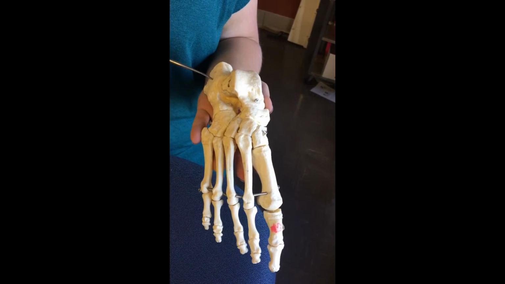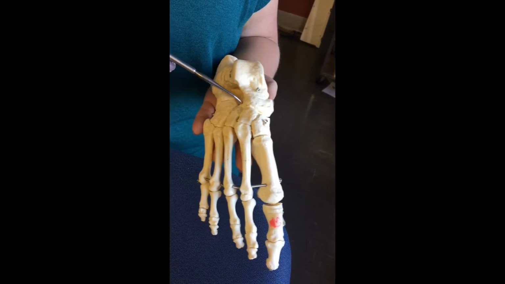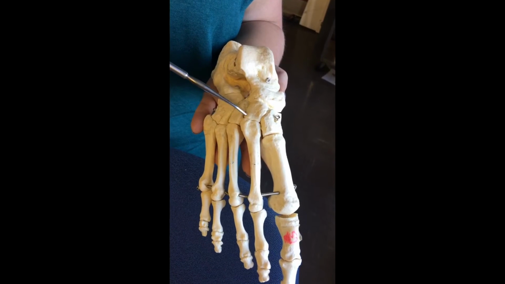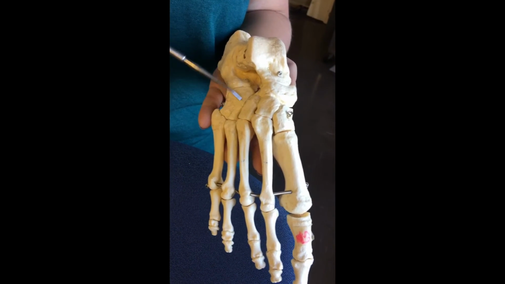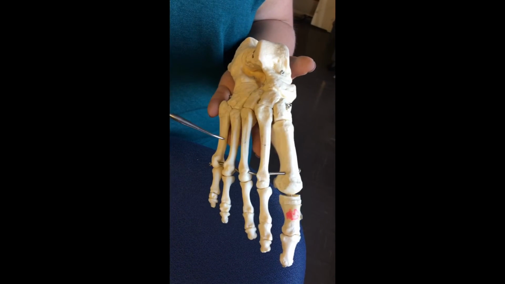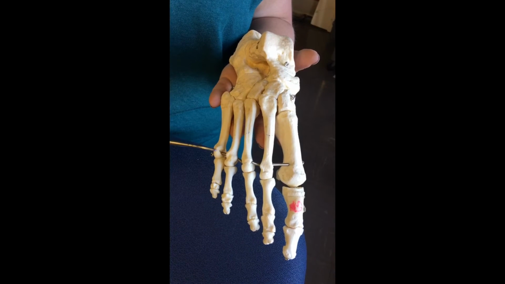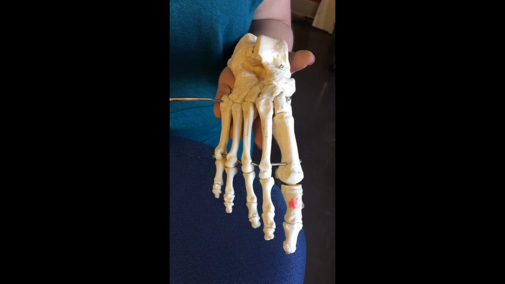So this is a foot, and there are 7 tarsals. We have the calcaneus, the talus, the navicular, and the 3 bones right here are the cuneiforms, and then the cuboid. These are the metatarsals, and this part, the distal part, is the head, and the proximal part is the base.